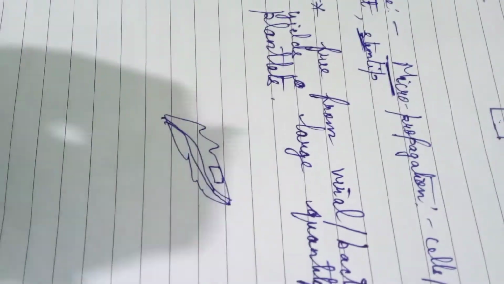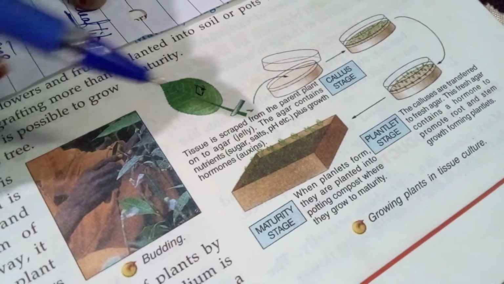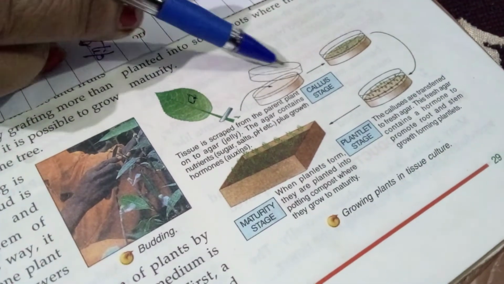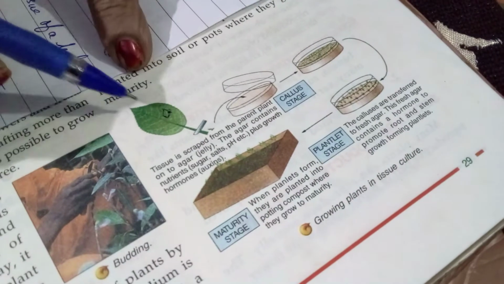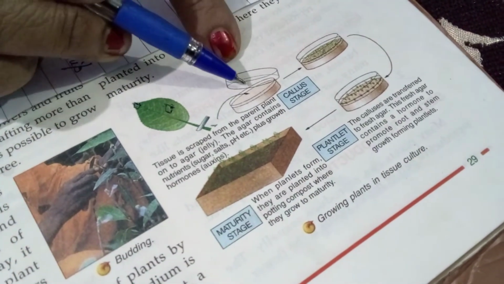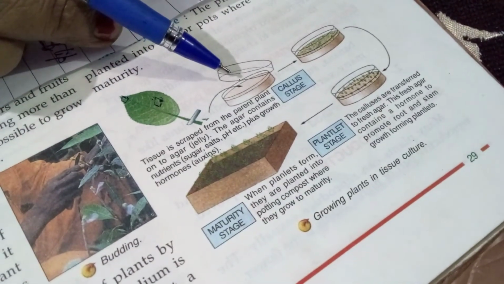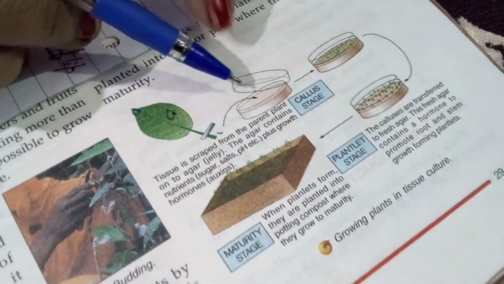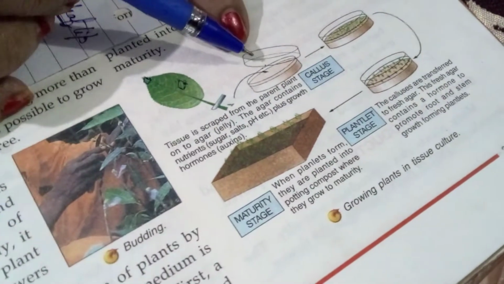I can show you the diagram here. Just in this case, see what happens. A leaf is taken and a small insertion or cut is made. Got it? Then it is allowed to grow in a nutrient medium. Nutrient medium means what? That cut small piece of leaf, at this part also it can be cut. They are grown in a solution containing nutrients and hormones. Got it? What happens? This forms an unorganized mass of cells called callus.